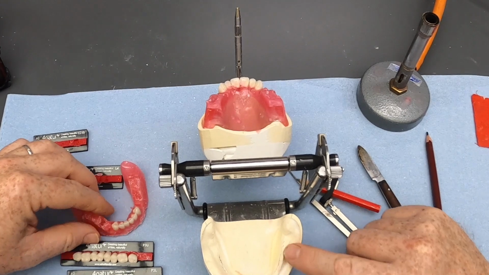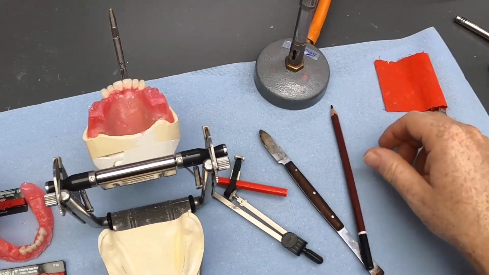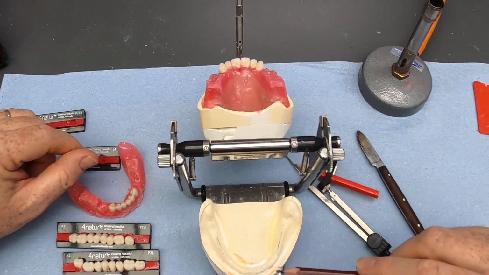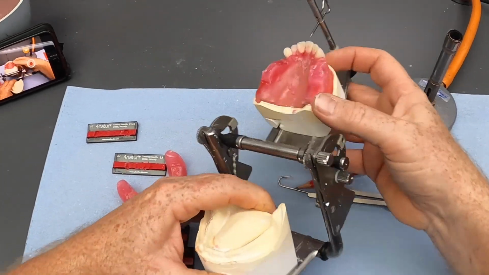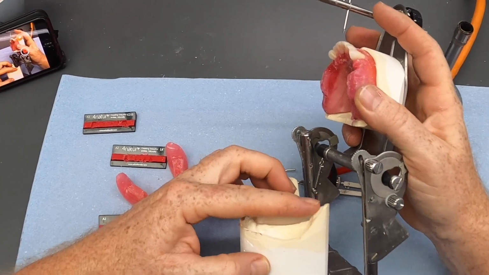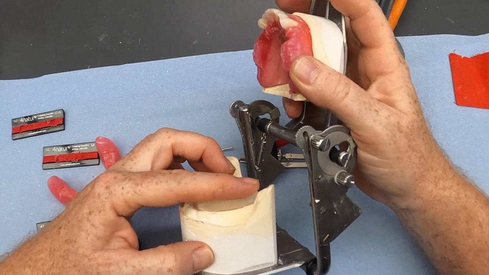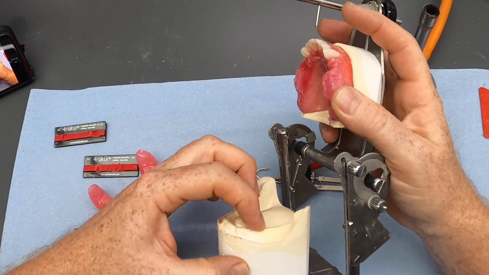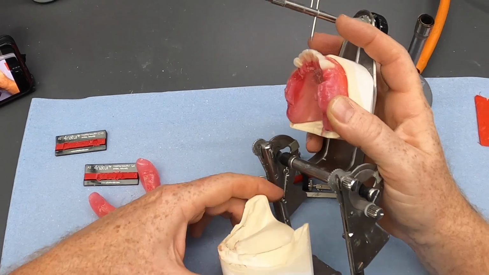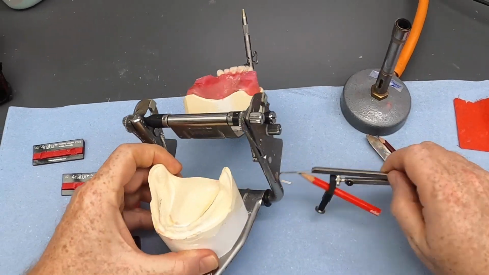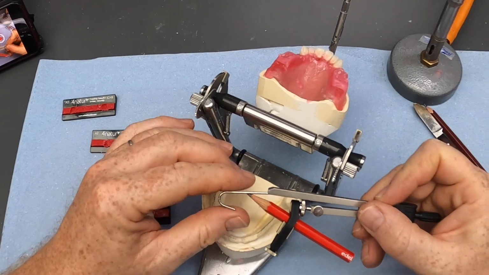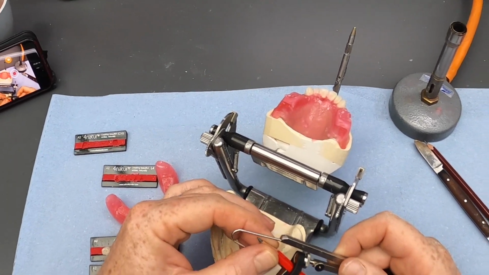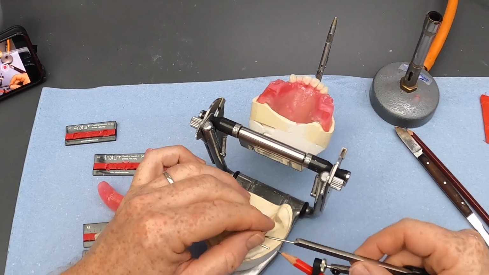Well, we want it over the ridge as we've discussed before, so we've got our pencil line on here, and then we also want to make sure that we're not starting to set the tooth up the incline of the alveoli here. So if there's a hollow in this portion, we want to make sure that we site the tooth in the hollow of the alveolar, and we can take tools like this one to try and find that position.